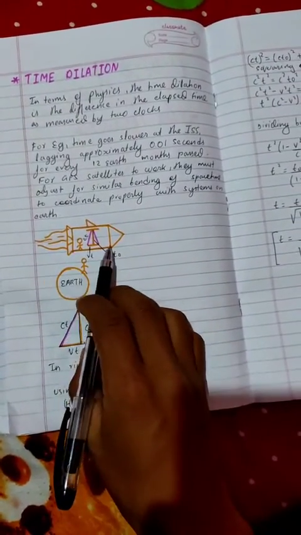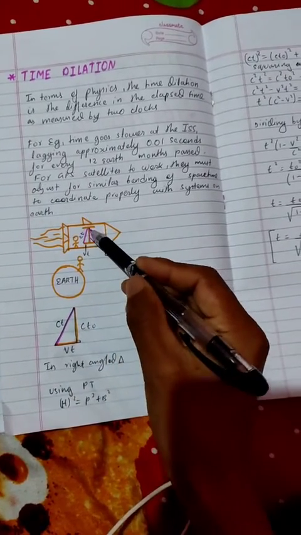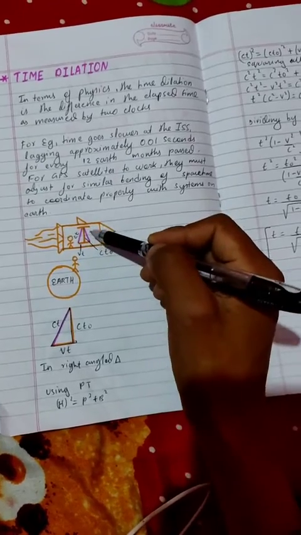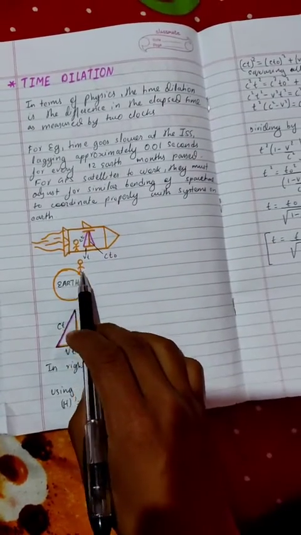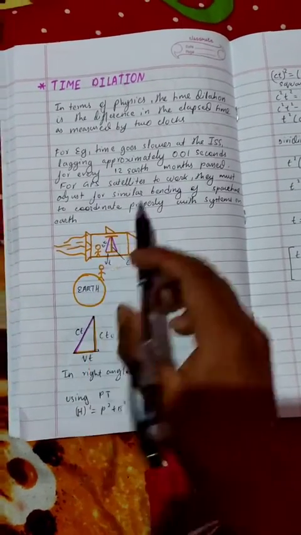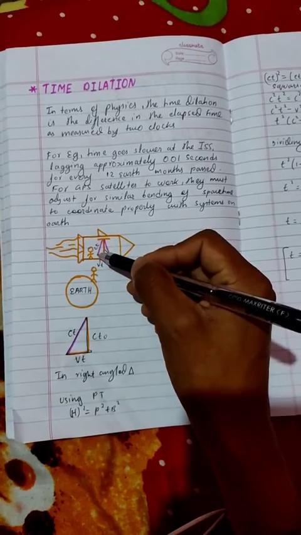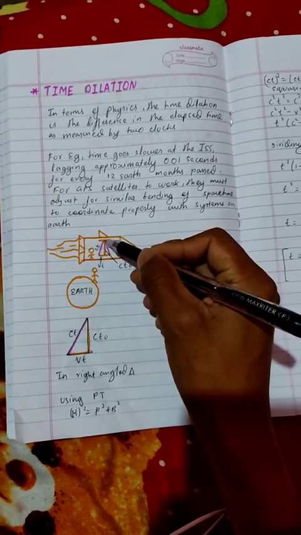As the rocket is moving with greater speed, the observer inside the rocket observes that the beam of light goes up and down in a straight line. But the observer on Earth will see the motion of this beam of light in this direction, from here to here.